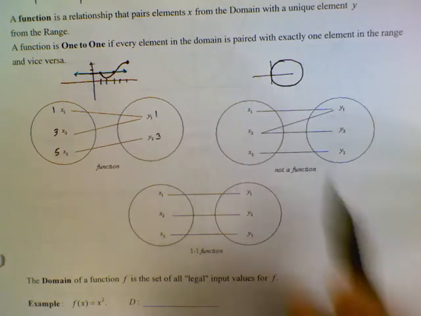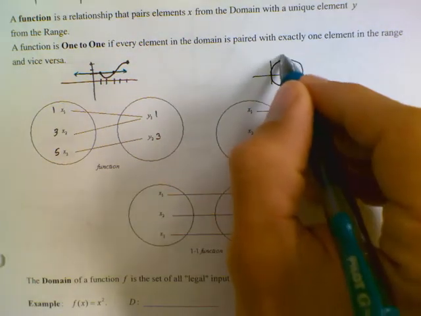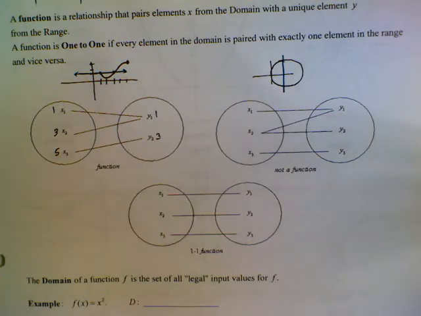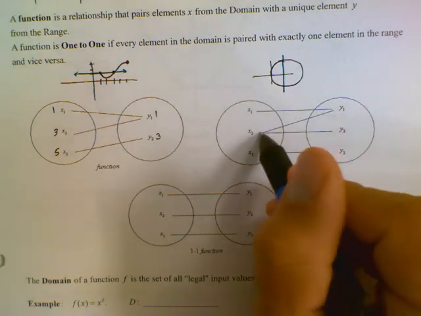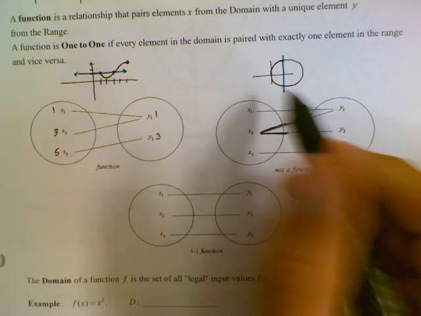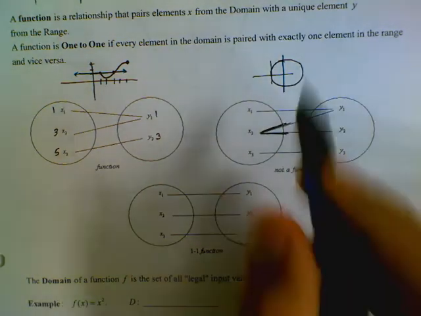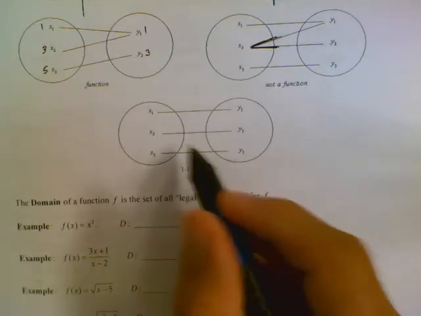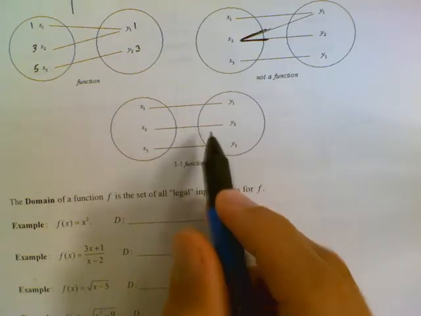The graph of a circle is not a function because it fails the vertical line test. One of these x values goes to two different y values. Actually all of them do, for a circle.